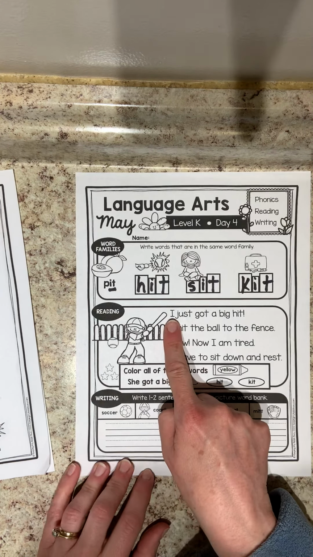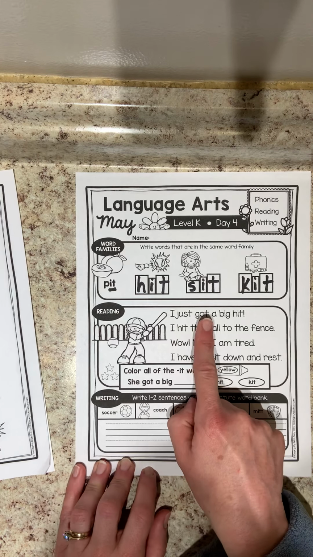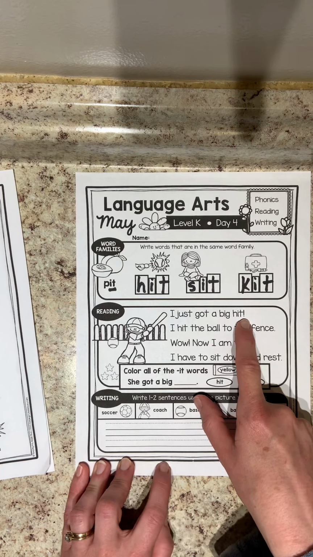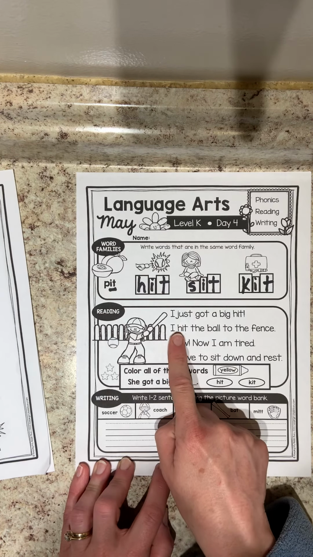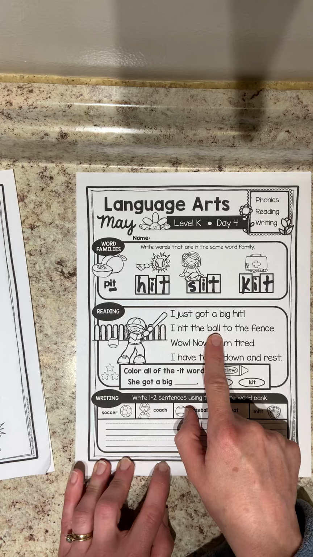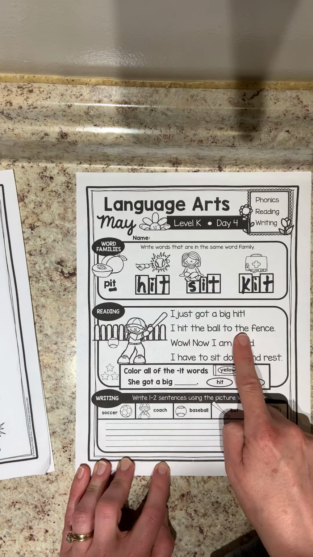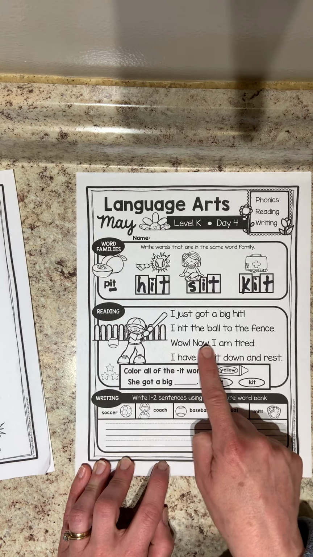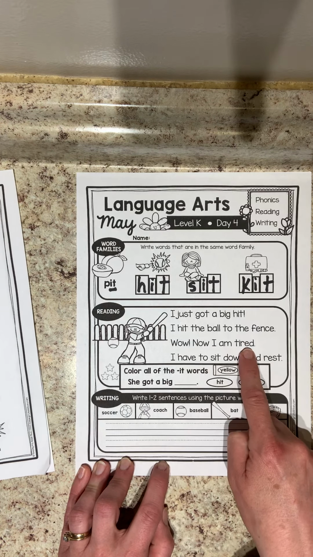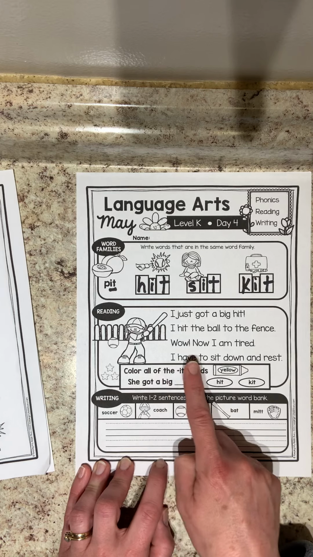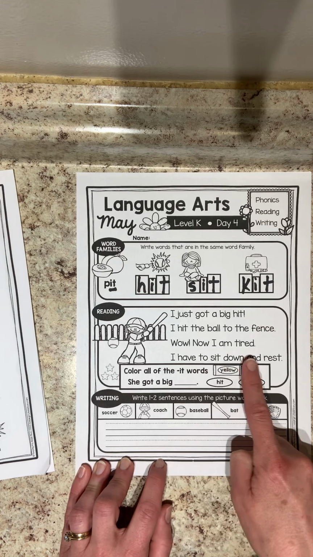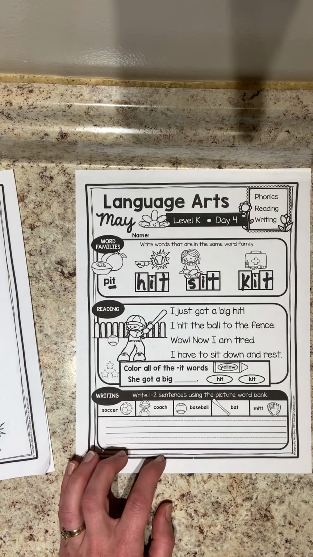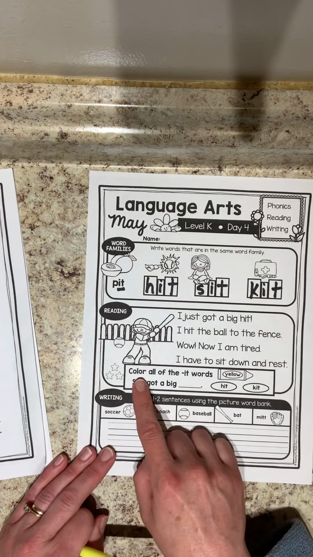Read this with me, friends. I just got a big hit! You're excited. I hit the ball to the fence. Wow. Now I am tired. I have to sit down and rest. Wow. That's exciting. Let's read what this says.